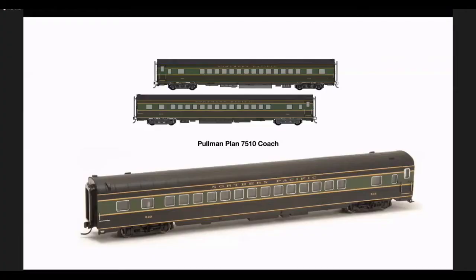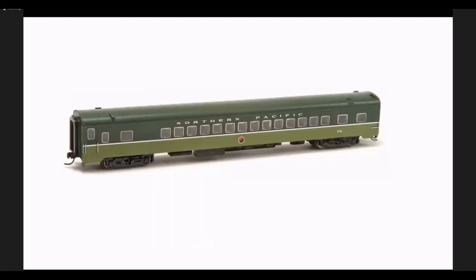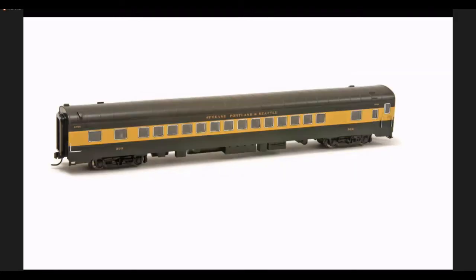As you see on the bottom, on this scheme, on this one here, you can see that there are skirts, because it's prototype for skirts. And when we did it in the Lowell scheme, it doesn't have the skirts. These cars were on the North Coast Limited. This car is in stock right now. Those are in stock. There are 3 different road numbers available: Spokane, Portland, and Seattle.